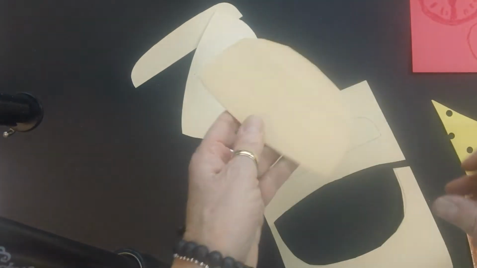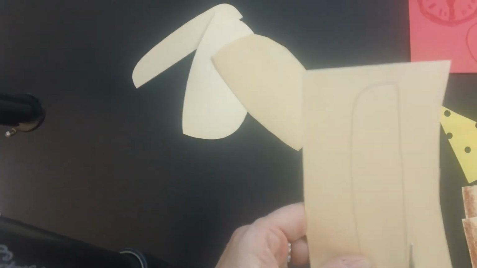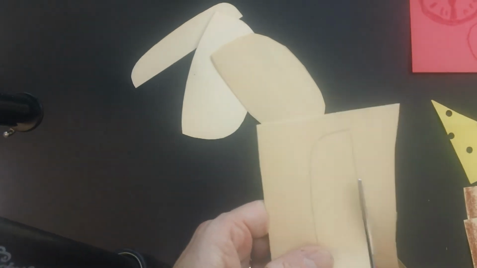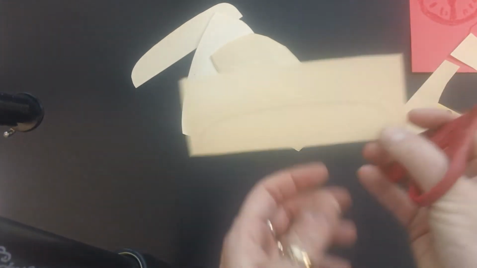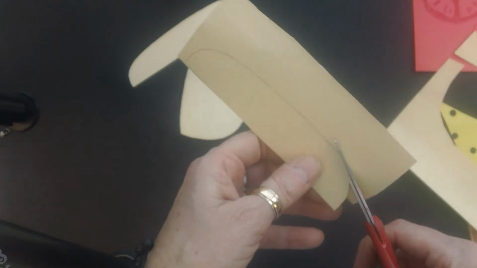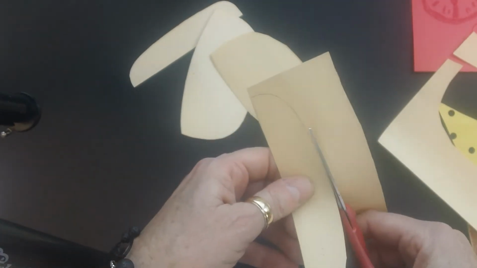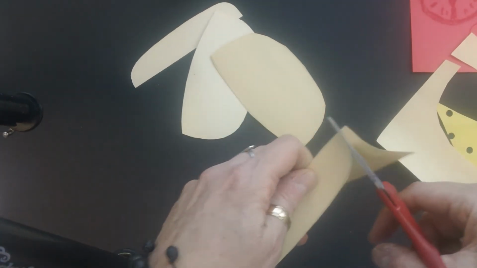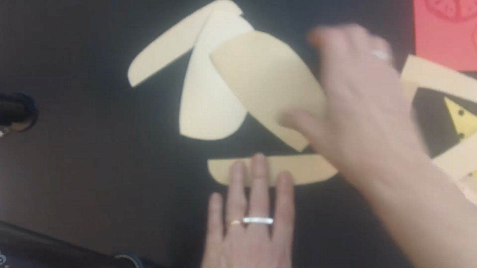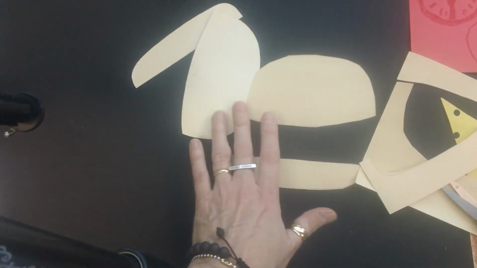And there will be crayons or art sticks to add some additional color to the vegetables or buns or meat items that you're going to be making. So there's my top bun, bottom bun.